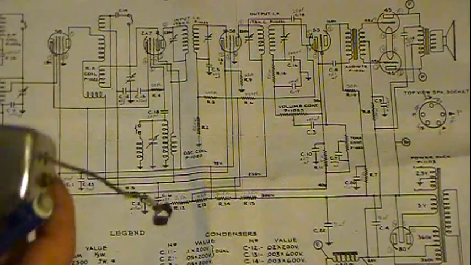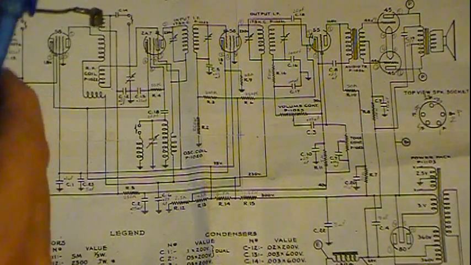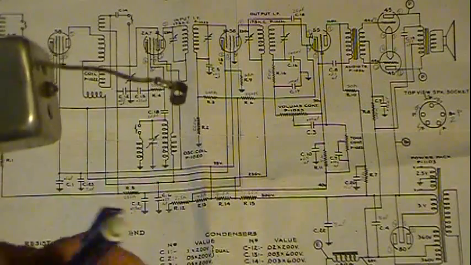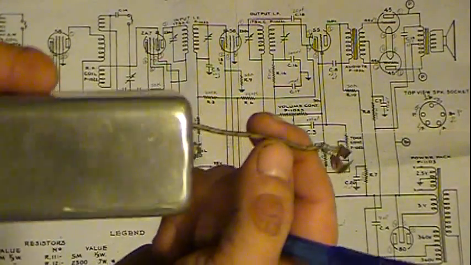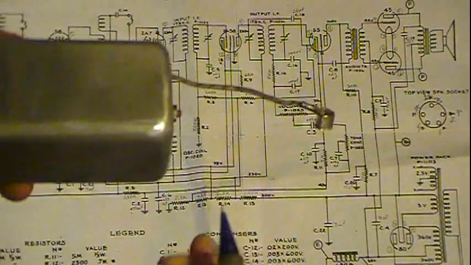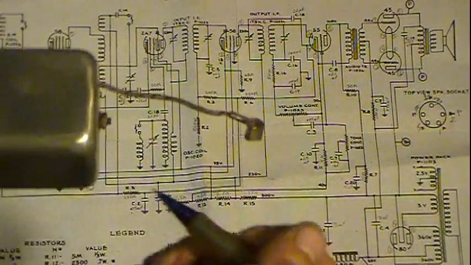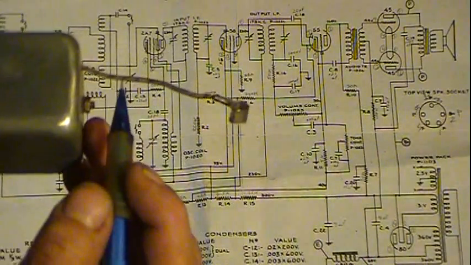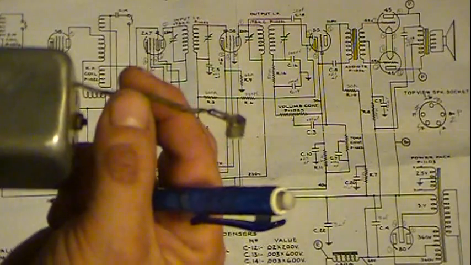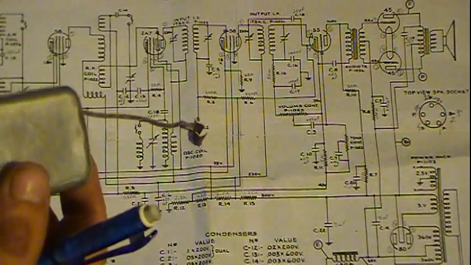Now, in a general sense, grid will be green. It may be like this one, and I don't know if you can see it very well on the camera, but it's a white wire with a green stripe going around it. So most likely it's going to be like that, but it can also be just a solid green wire.